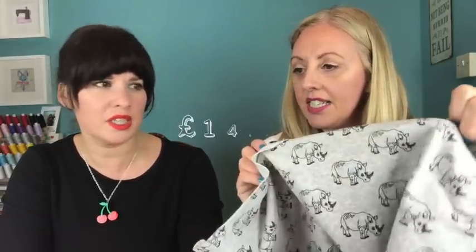This one, we said, was $14.99. That one's $14.99 a metre. It's still available from Minerva. This one they haven't got on the website at the moment, but they may have replaced it with another slightly different composition version. So have a look and see what they've got.